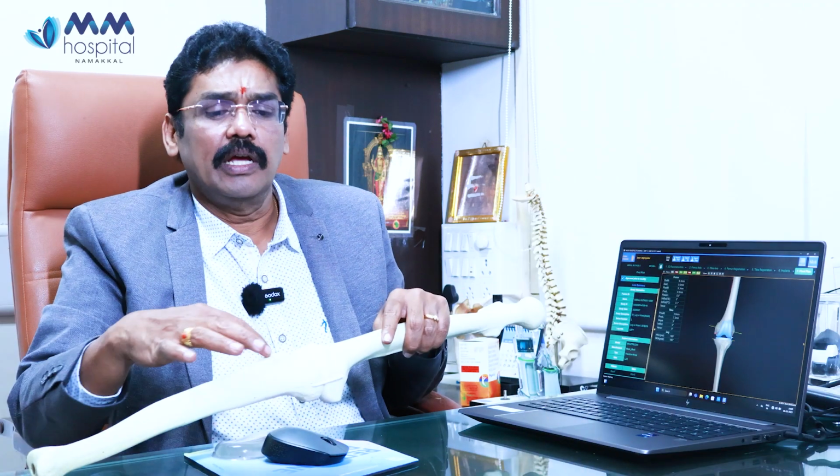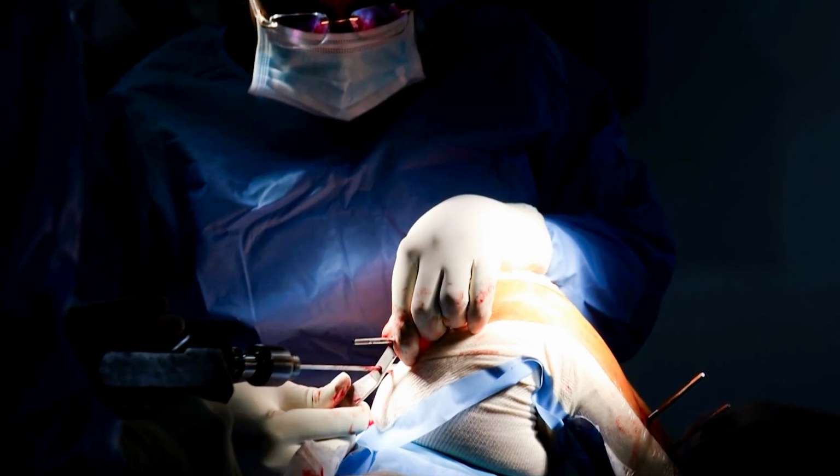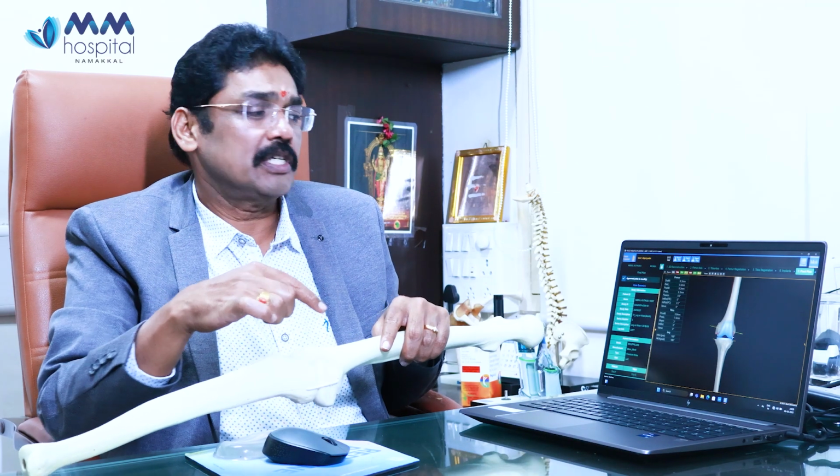This is the plan. With this plan, I take the patient to the theatre, open the knee joint and mark all the points of the bones around the knee joint which have been registered in the software before the surgery. After marking, I do the gap check.